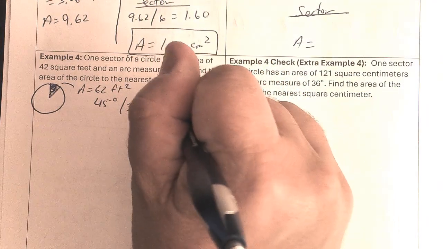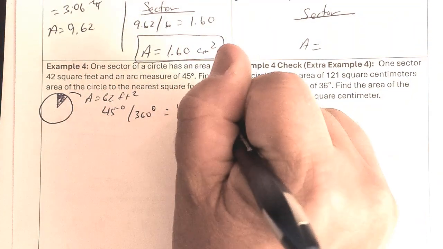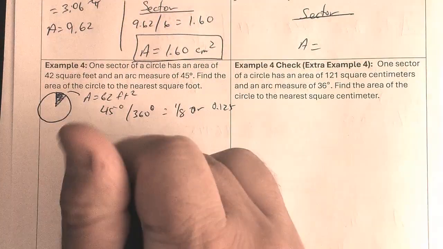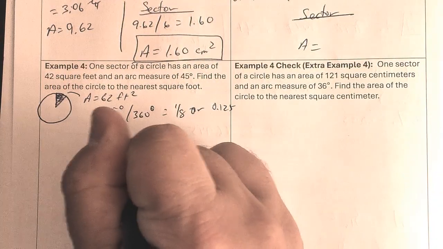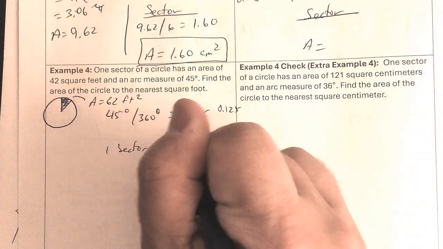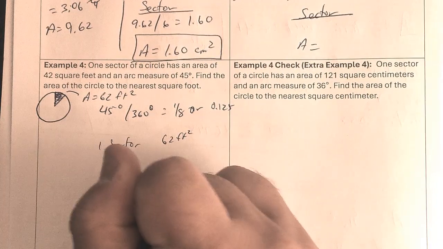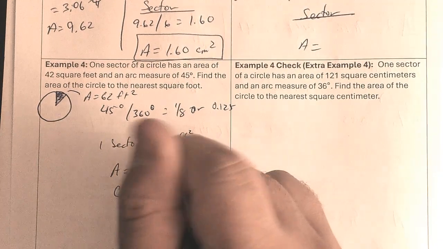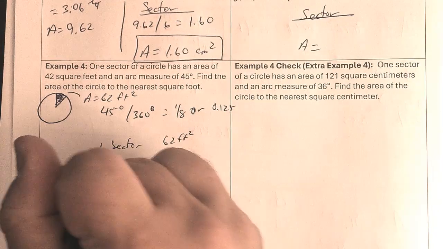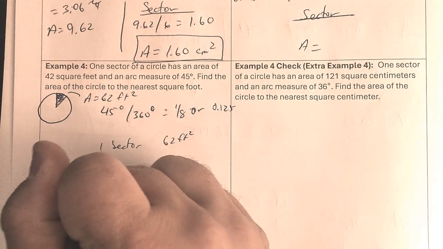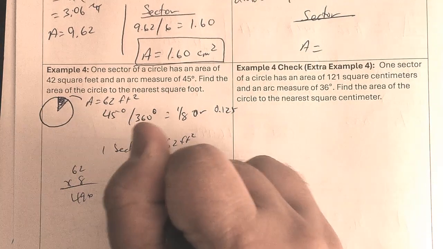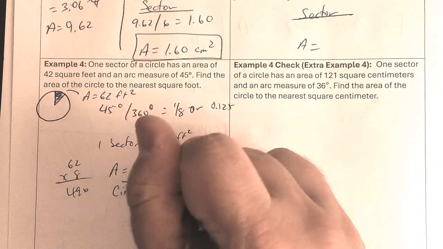That's 1/8 or 0.125. So if one sector is 62, the circle is 62 times 8, which is 496 square feet.